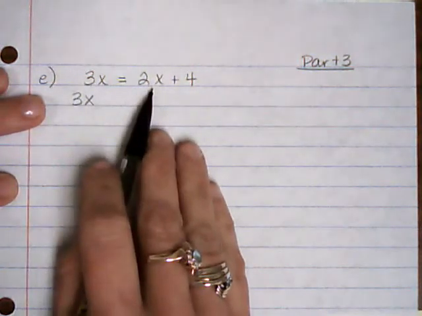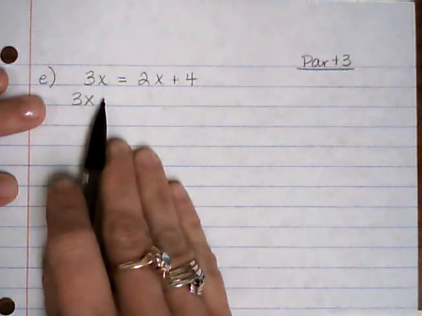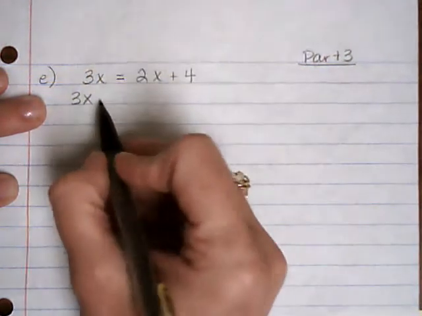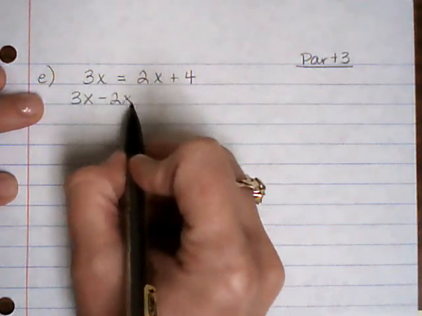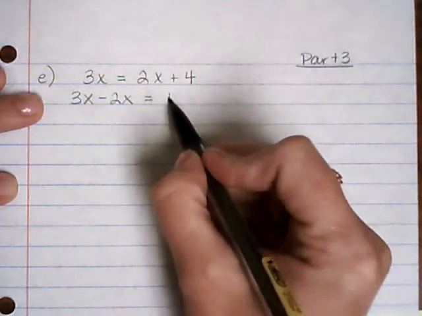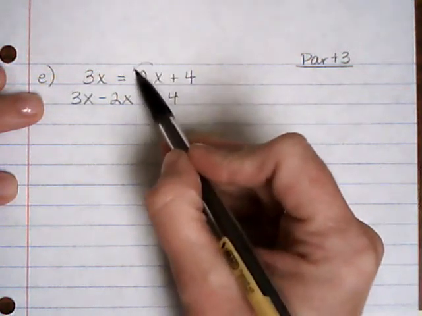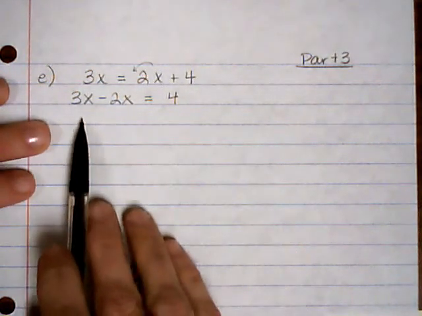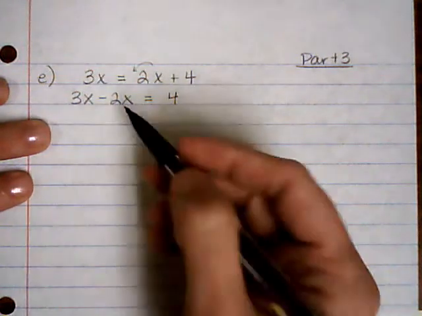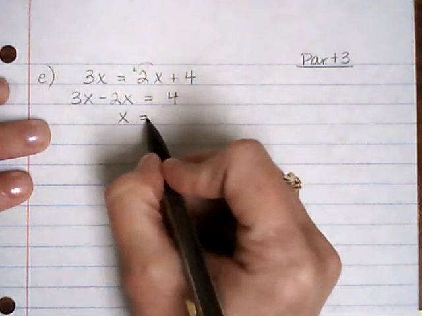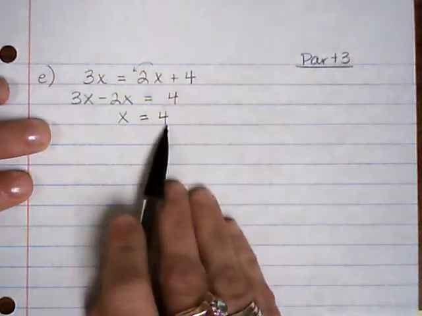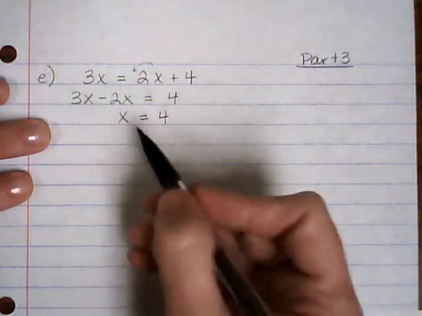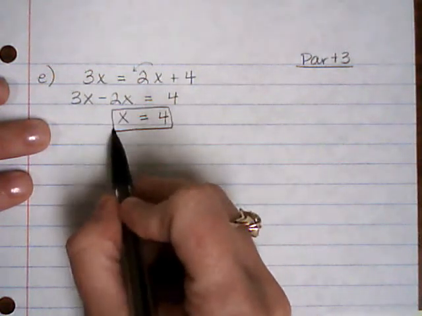If I want to move 2x to the same side, it's a positive here. When I move it across, it will be negative. So a negative 2x is equal to 4. Okay, remember I brought this 2x over, so now only the 4 is here. So what is 3x minus 2x? 1x, and remember you don't have to write the 1, is equal to 4. And so because we have an understood 1 as the coefficient, then 4 would be my solution.